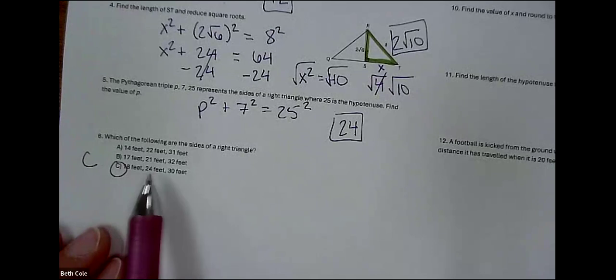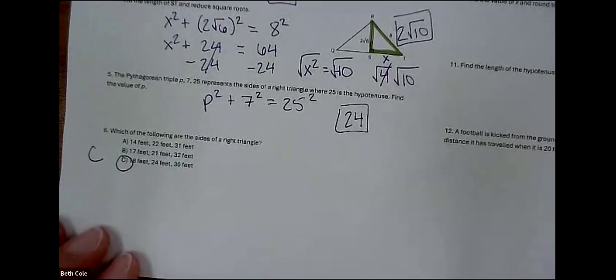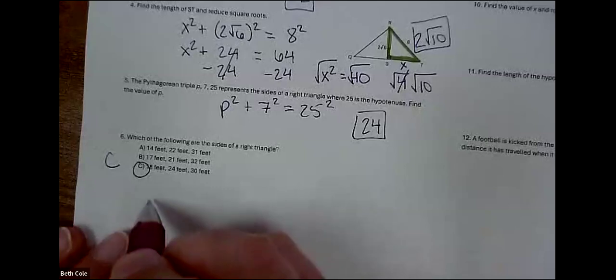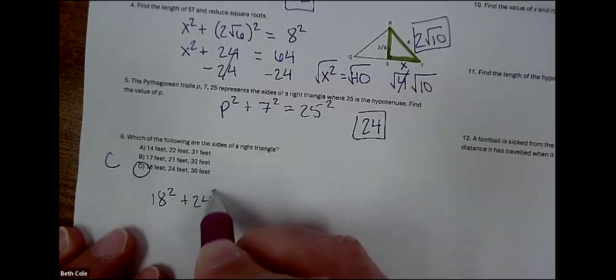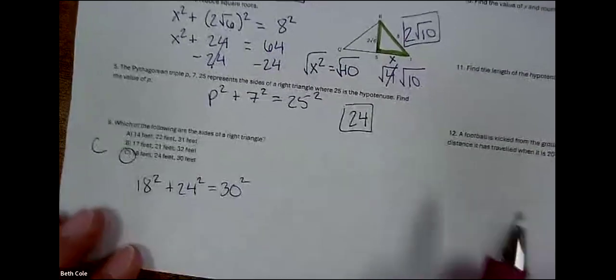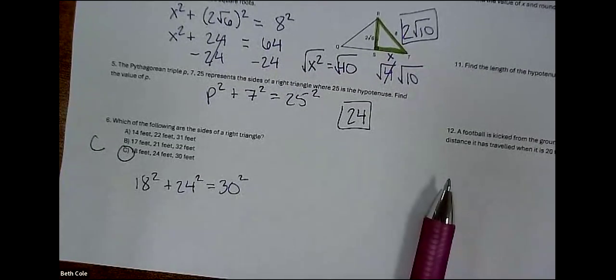Which is the biggest number out of those? 18, 24, or 30? 30. Okay, so that has to be C. That has to be your hypotenuse. And you're going to just test it. 18 squared plus 24 squared equals 30 squared. And you're just going to see if it's true. We're just going to test it to see if it's true.